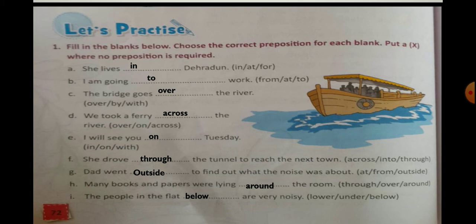Okay, let's start with number A. She lives dash Dehradun. So we have got in, at and for. So your correct option is in. She lives in Dehradun. Number B. I am going dash work. So your options are from, at and to. Yes, your correct option is to. I am going to work.